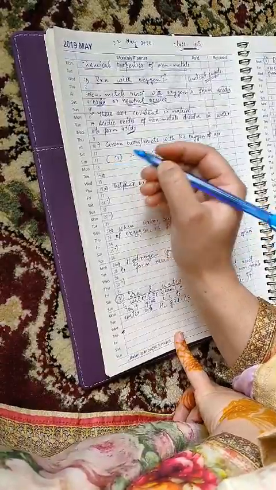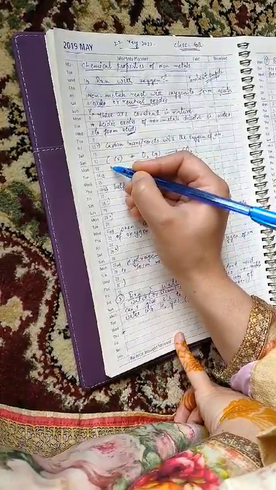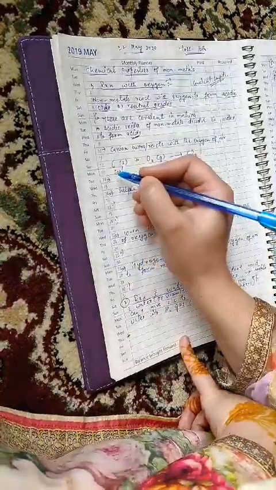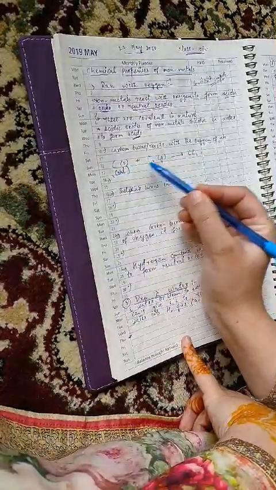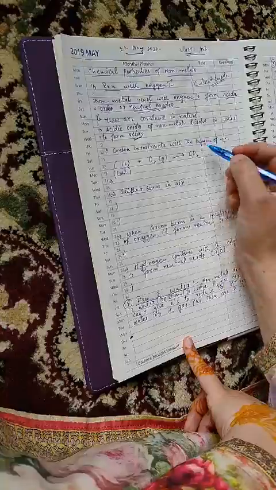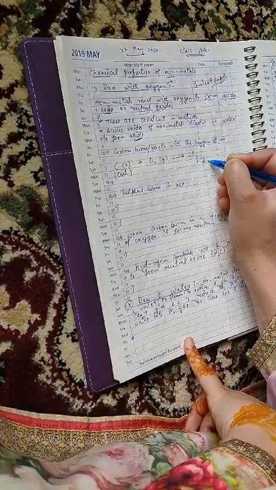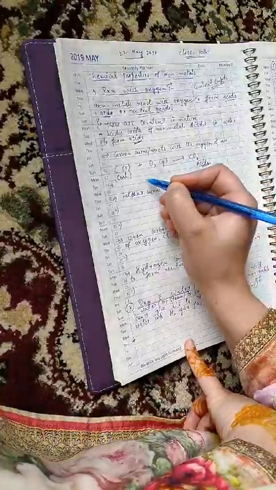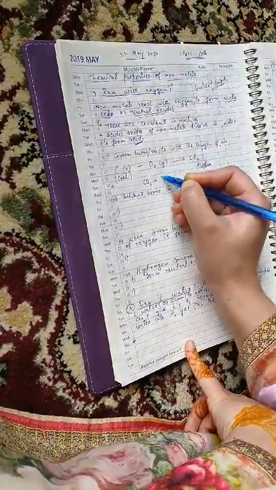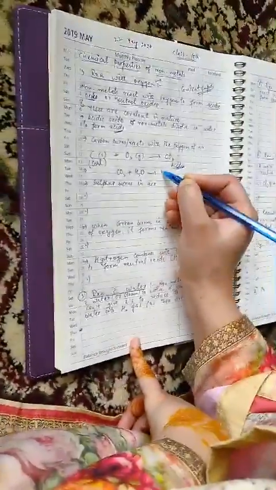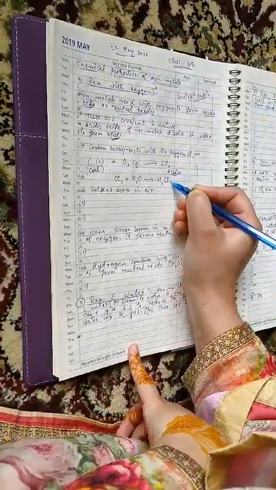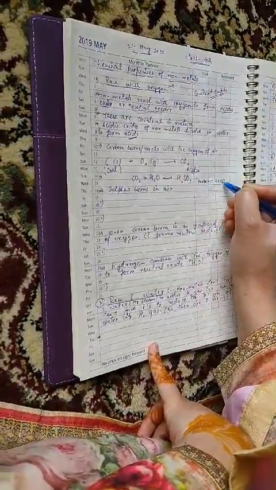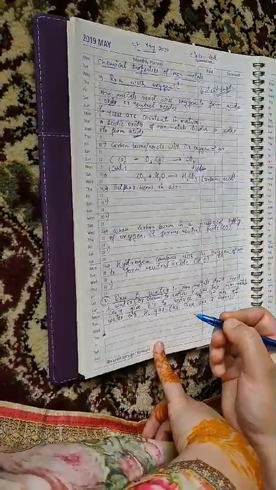At that time carbon is taken in the form of coal, in the form of charcoal. When it burns in the presence of oxygen, it forms carbon dioxide, and carbon dioxide is acidic in nature. Why is it acidic in nature? Because when carbon dioxide is dissolved in water, it forms H2CO3. It is carbonic acid. It has an acidic nature.